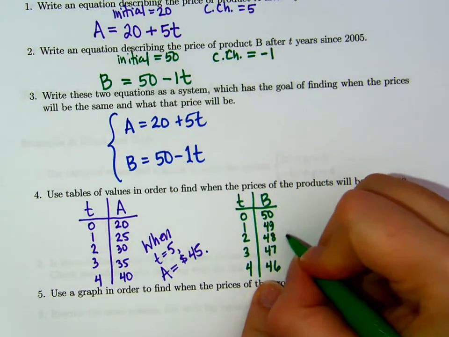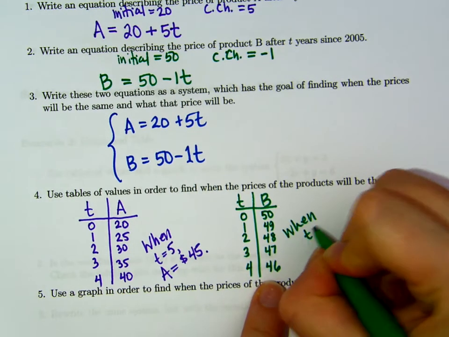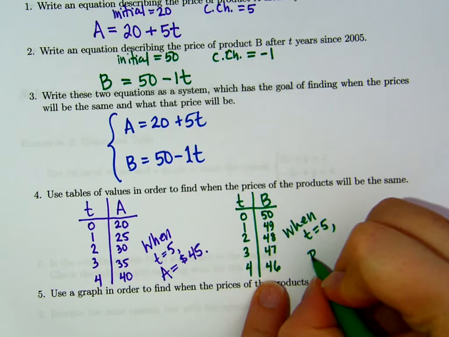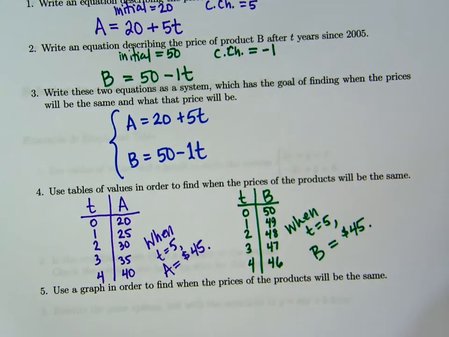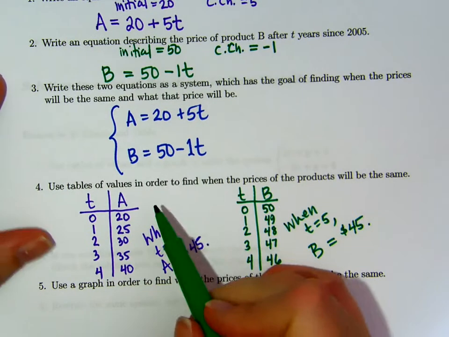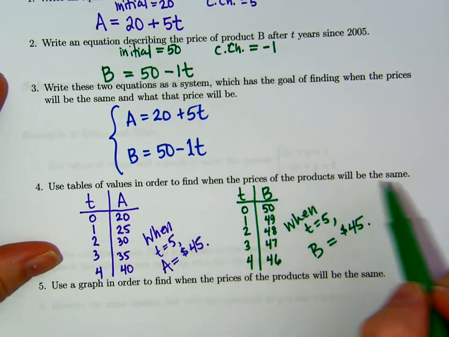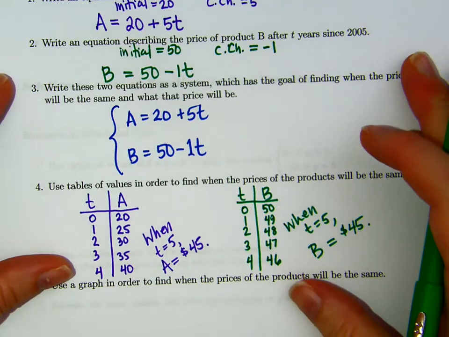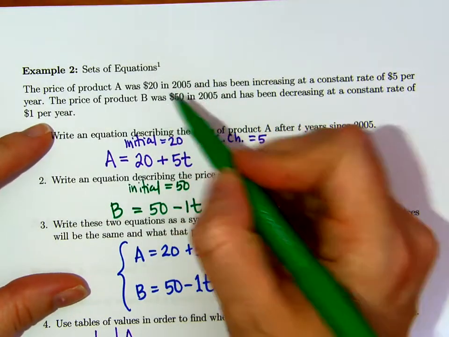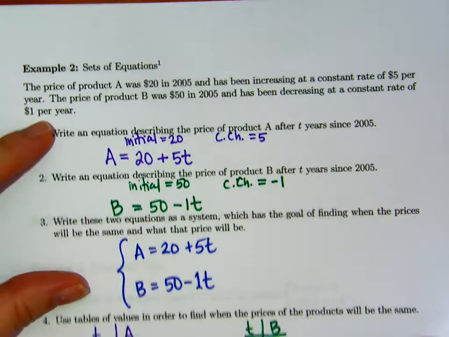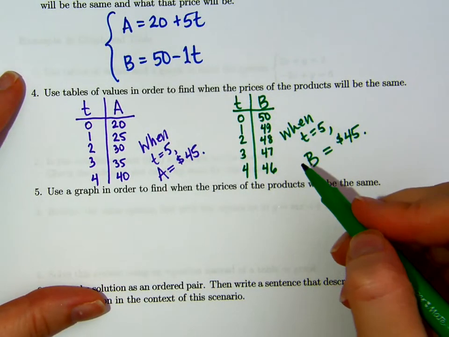And here, when t equals 5, the price of B equals $45. Use the table of values in order to find when the prices of the products will be the same. In 2005, that's when this whole thing started, and this is 5 years later.